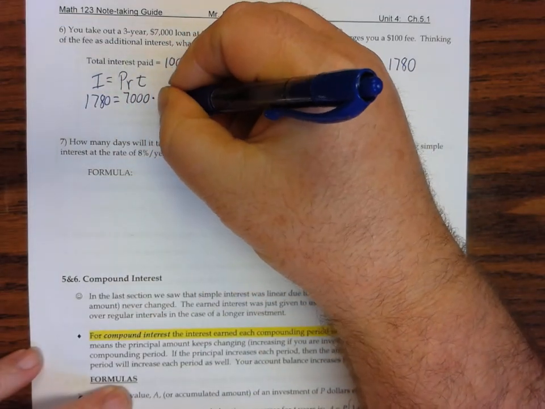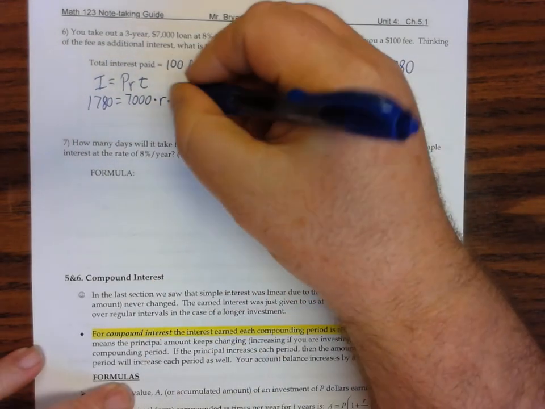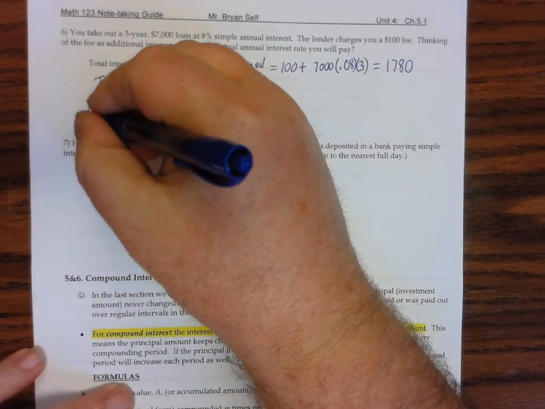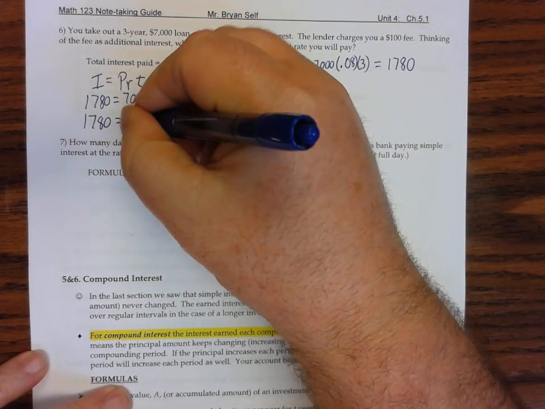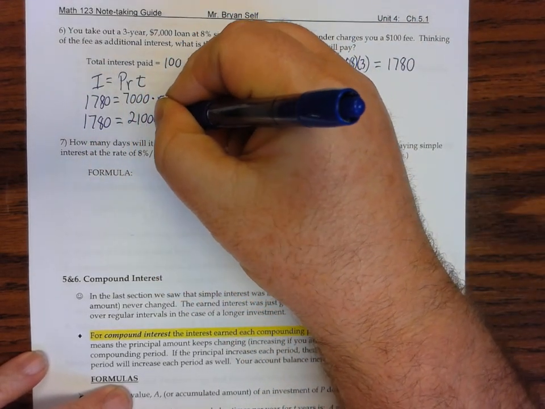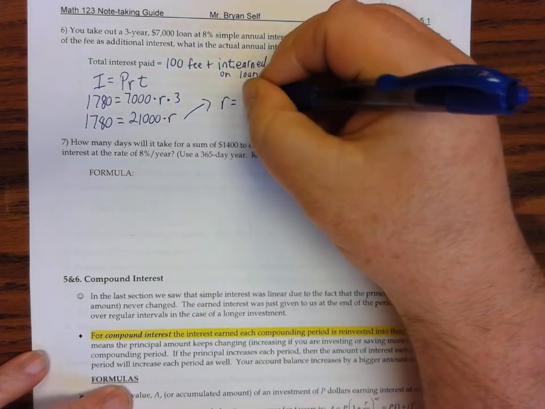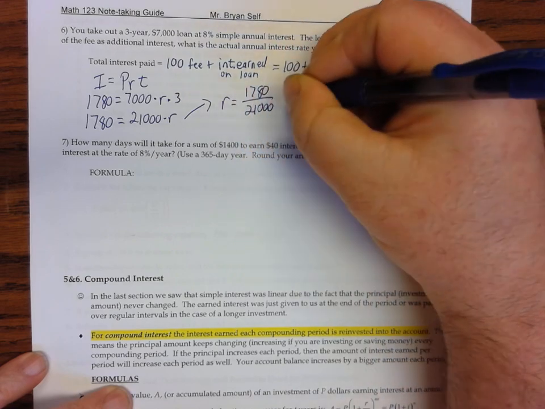We know we're solving for R, and it was a 3-year loan, so T is our time in years. So 1,780 is equal to 21,000 times R, which tells me R is equal to 1,780 divided by 21,000.